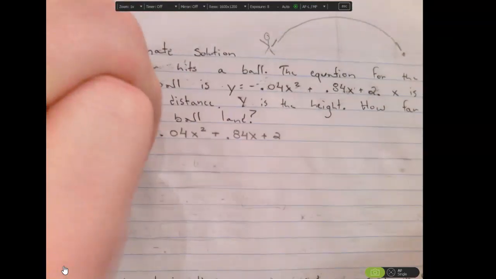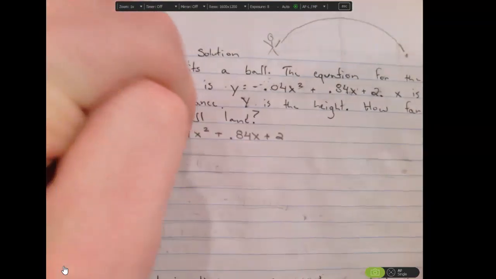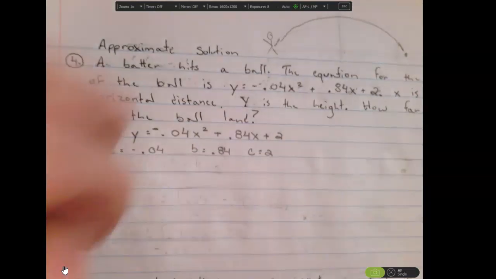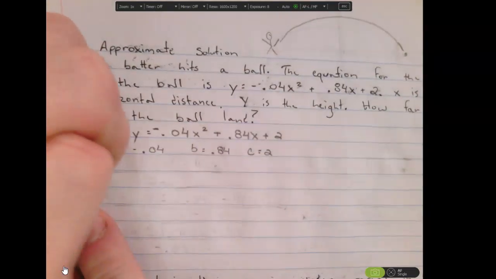So let's go through and label all of our pieces. A is equal to negative 0.04, B is equal to 0.84, C is equal to 2. I think it's very important that you continue to label those out, that way you don't make any mistakes when it comes to solving with the quadratic formula. All right, let's go through the quadratic formula.